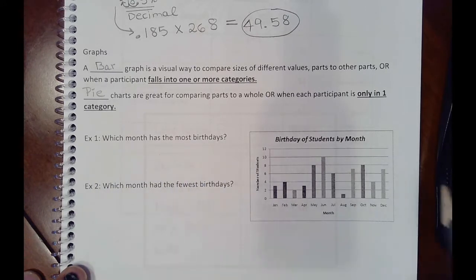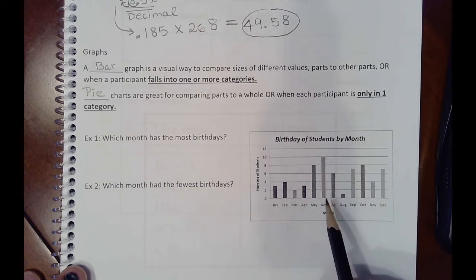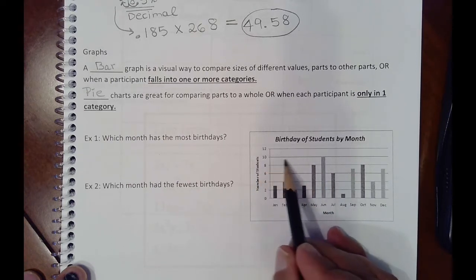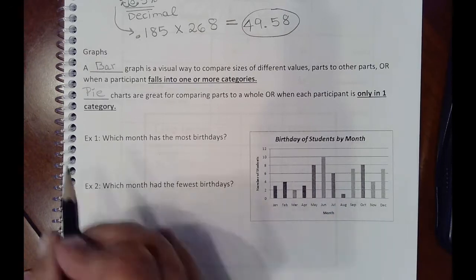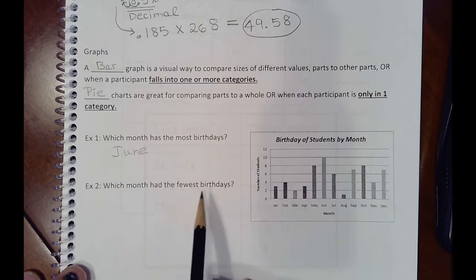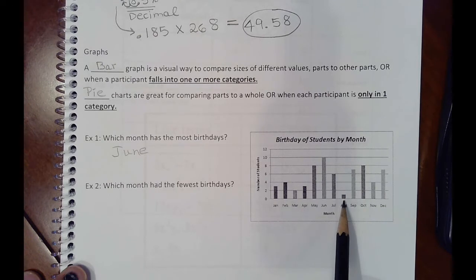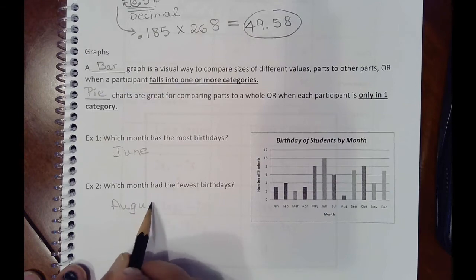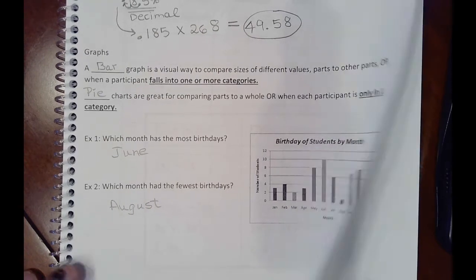Which month has the most birthdays? It's just whatever the highest bar is. You have 10 birthdays in June. See, 10 birthdays in June. So the answer to this question is June. Which month has the fewest birthdays? Well, just look for the shortest bar, and that shortest bar occurs during August. You only have like less than 2, like 1 birthday in August. So, which month had the fewest birthdays? August.